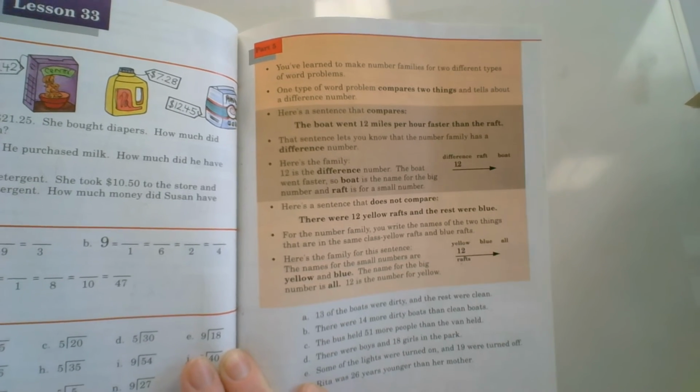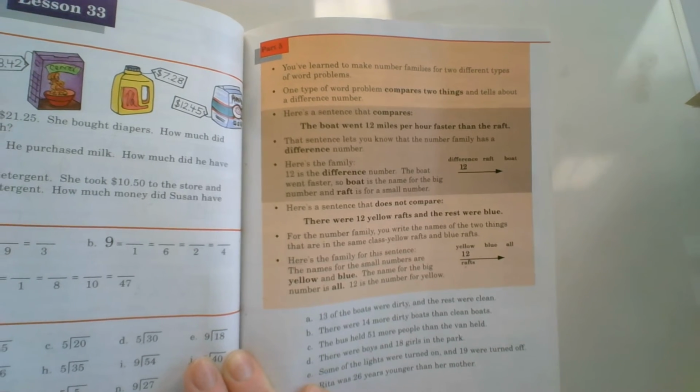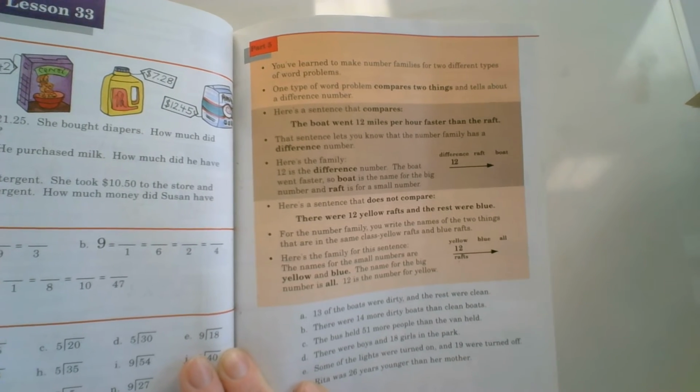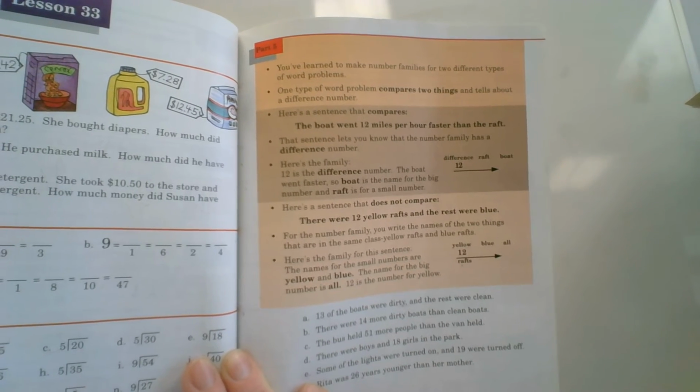You can see the family. 12 is the difference number. The boat went faster, so boat is the name for the big number, and raft is the name for a small number. Here's a sentence that does not compare.